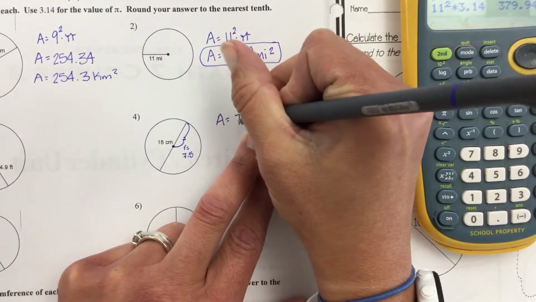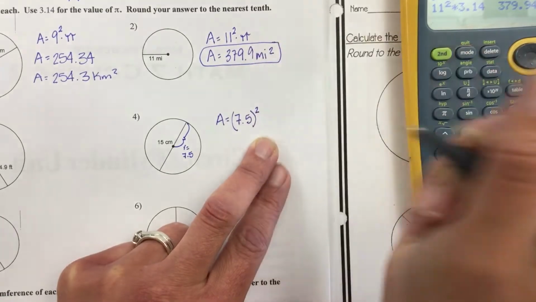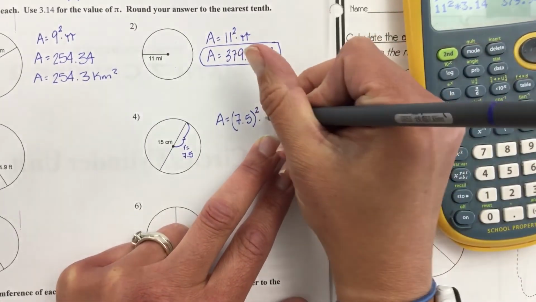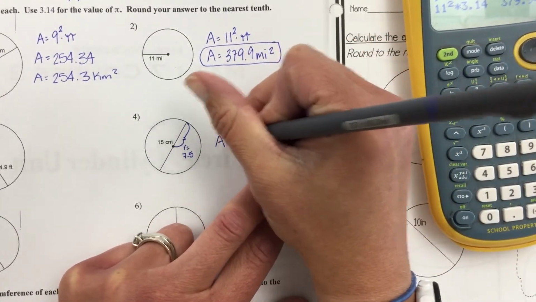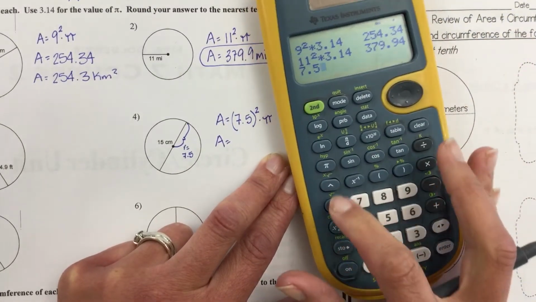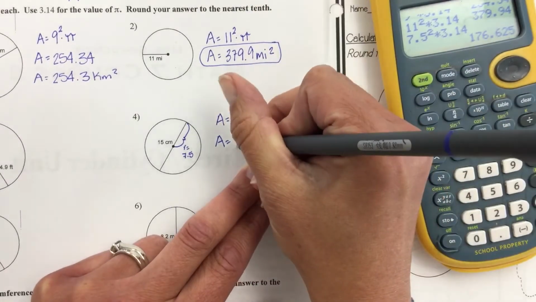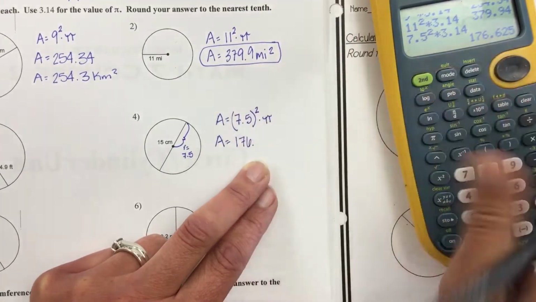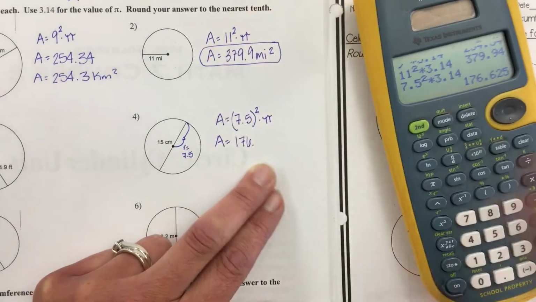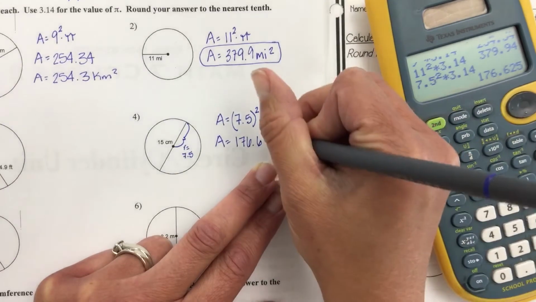So radius squared is 7.5 squared, not times 2, times pi. So they are different. 7.5 squared times 3.14, 176 point, and it was 0.62, so we round the 6 up.